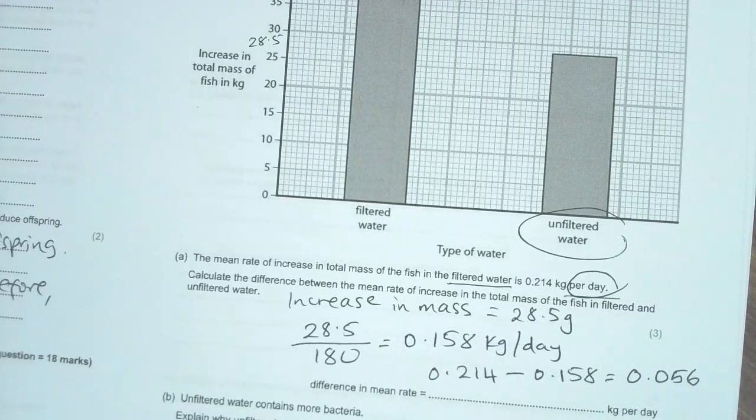Done. Answer. Whenever there is a rate, by the way, just as a little tip, you're always dividing something by time. Always. Whether it's volume by time or mass by time. So you're always dividing by time, okay? That's that question. Next one then.